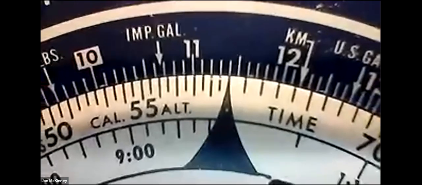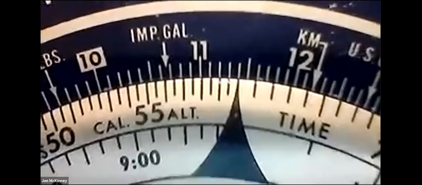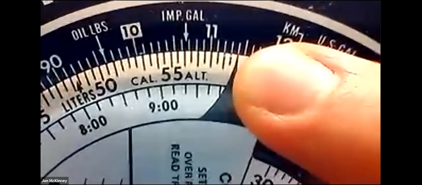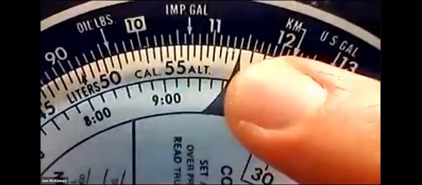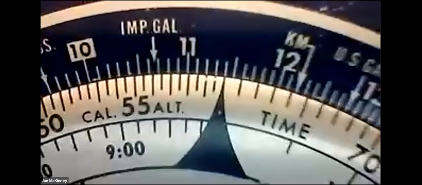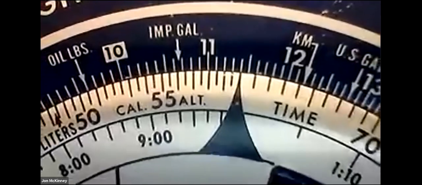So now you can see that my big triangle is almost directly between the 11 and the 12. There's a larger tick mark there. That would be the exact middle, so like 115 knots. But I am one tick mark closer to 110. So I'm at 114.